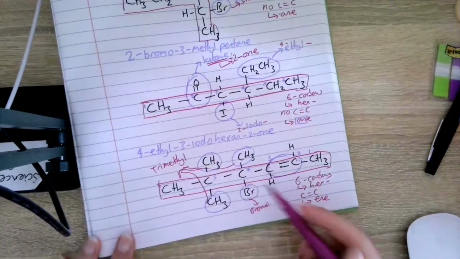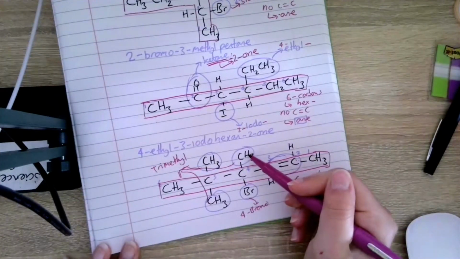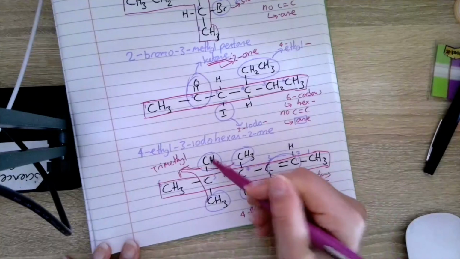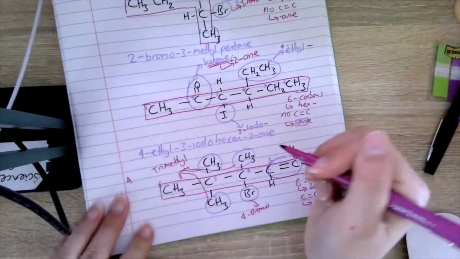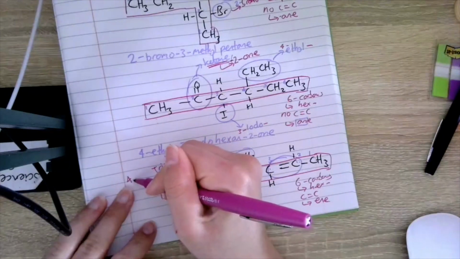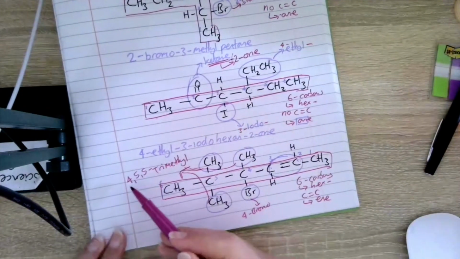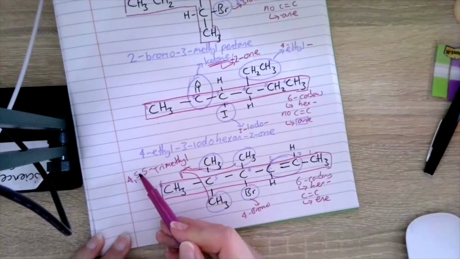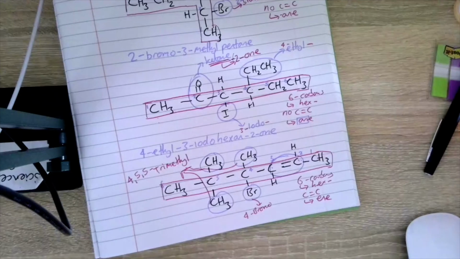So this bromo is now in the 4 position. We also have a methyl on the 4 position, but 2 methyls on the 5. So we need to signify all of those. So 4, 5, 5 to show you've got 1 methyl, 2 methyls, 3 methyls on those carbons.